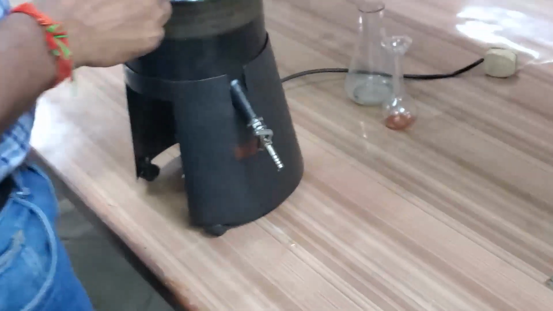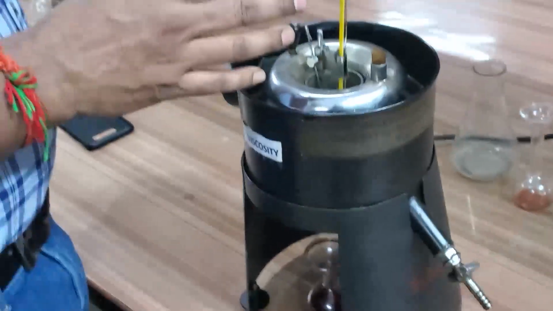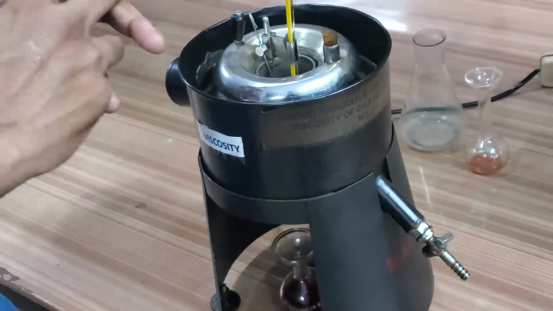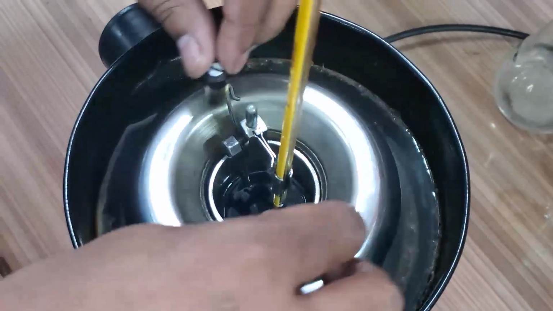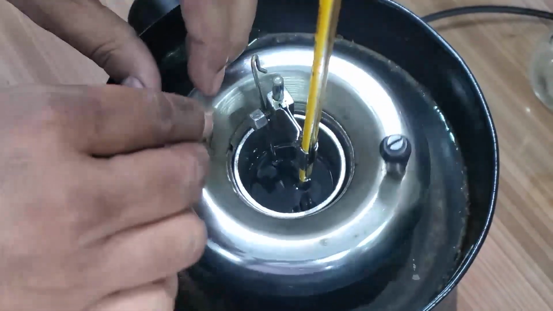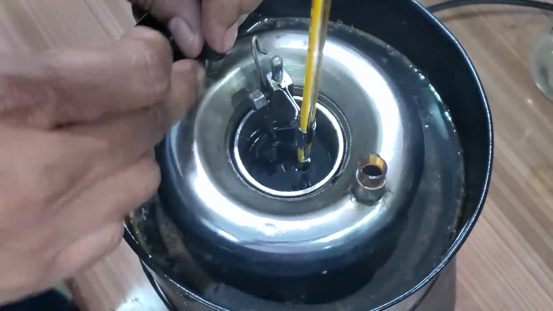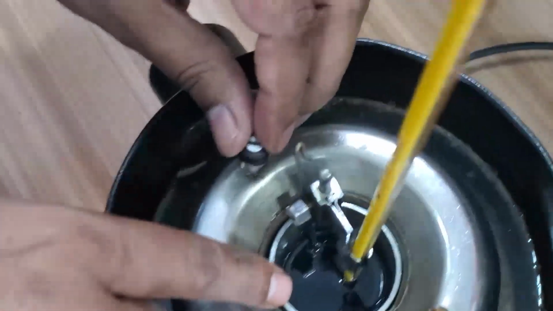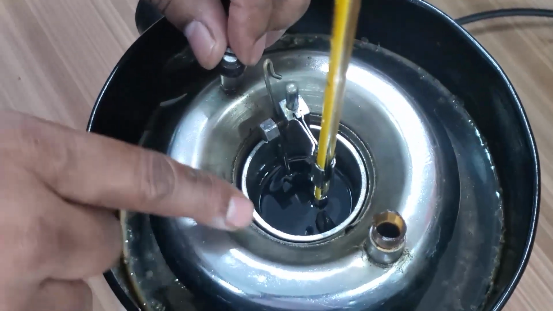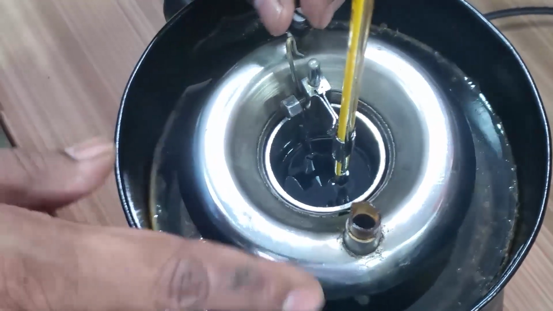Here also some precautions in the viscometer can be taken while stirring the bath. To make the temperature of the bath uniform, we are doing the stirring. While stirring, we should take care. And here, as you can see at the mark, we should pour the oil up to the marker, not more oil. Otherwise, what will happen? There is a chance of mixing the oil and water.